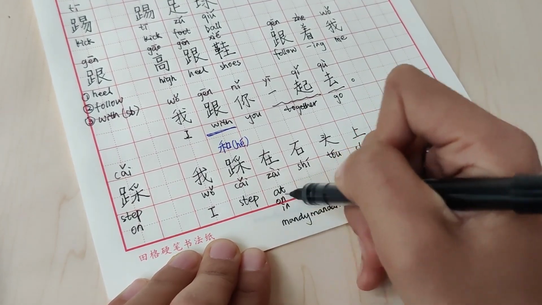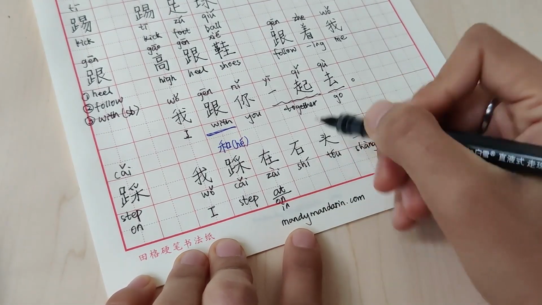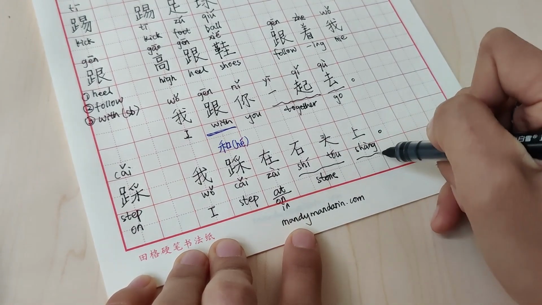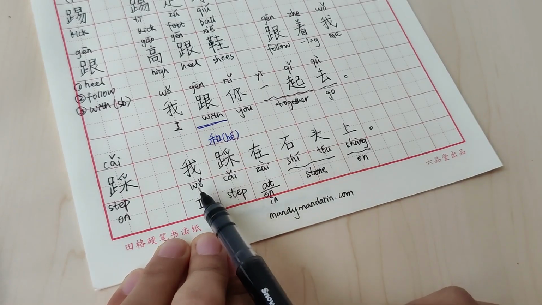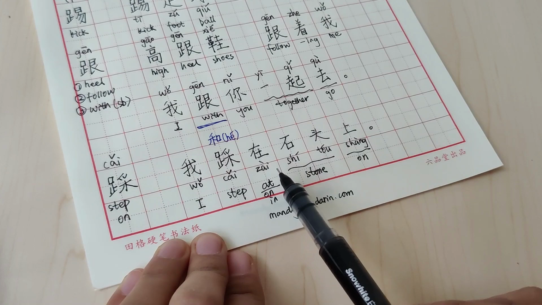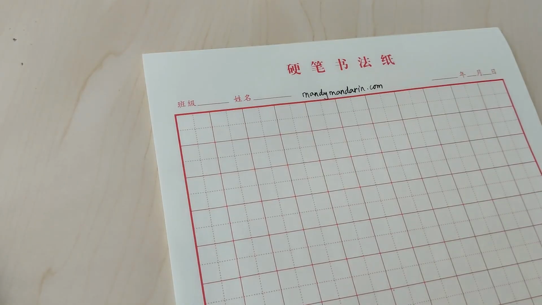Okay, it could be all of them. Let's take the at. 石头 stone. 上 on. Right, so 我踩在石头上, I step on the stone. Move on to the next one.